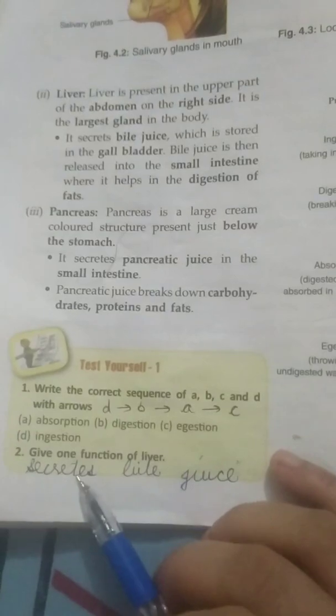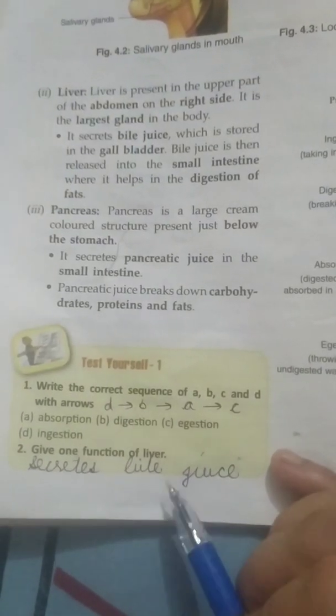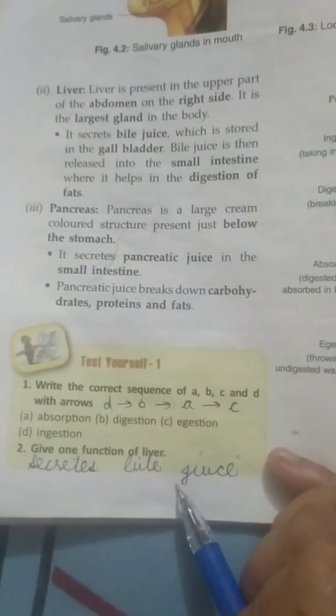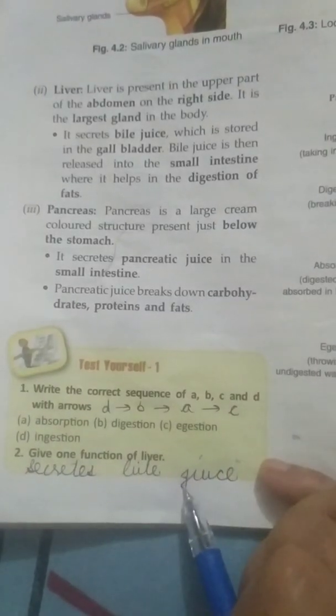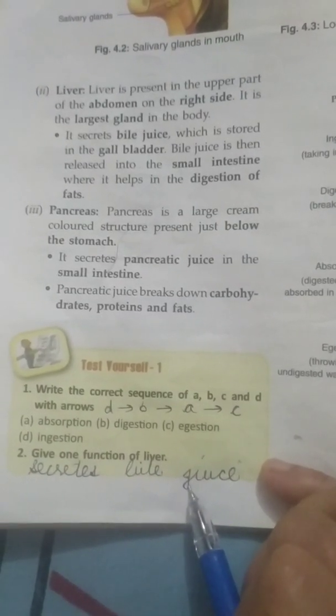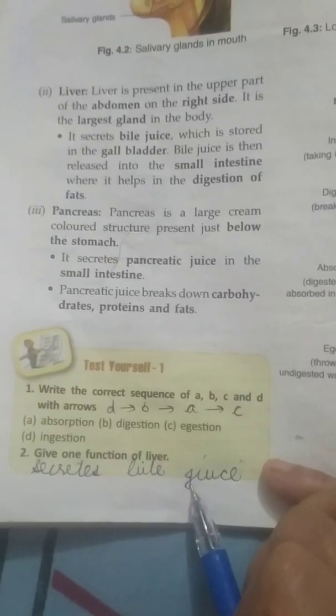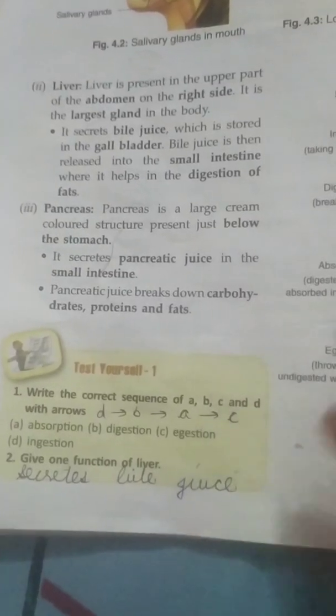Give one function of the liver. The liver secretes bile juice, which helps in the digestion of fats. This much is also okay. Otherwise, you can write one more point: it helps in the breakdown of fats.